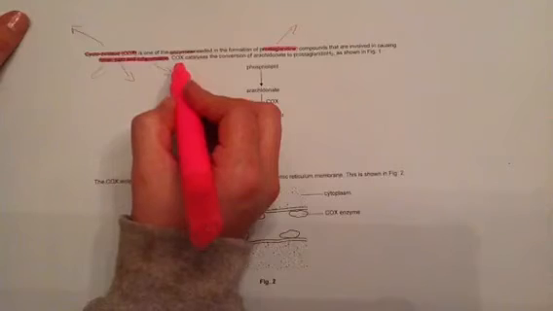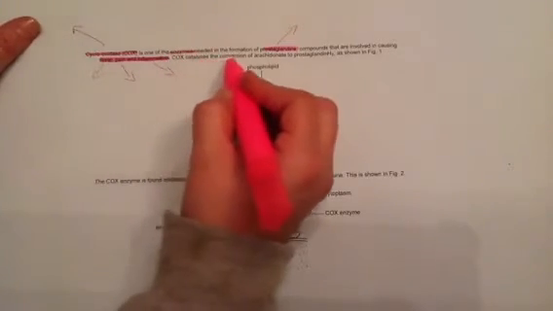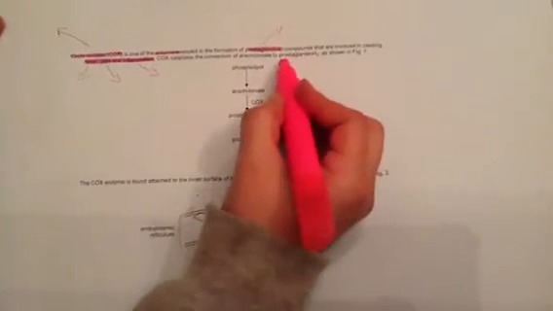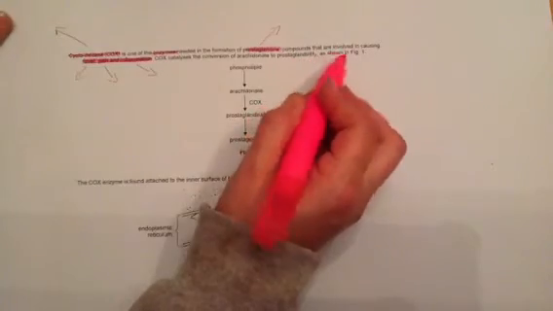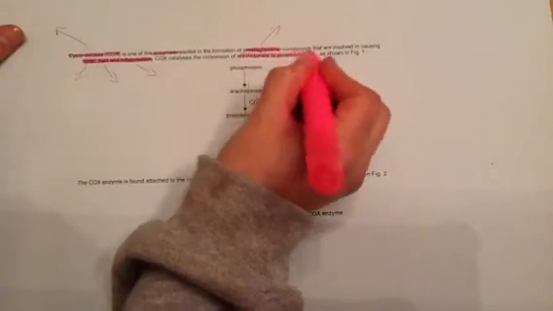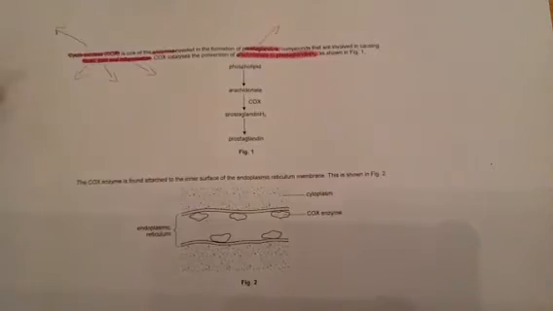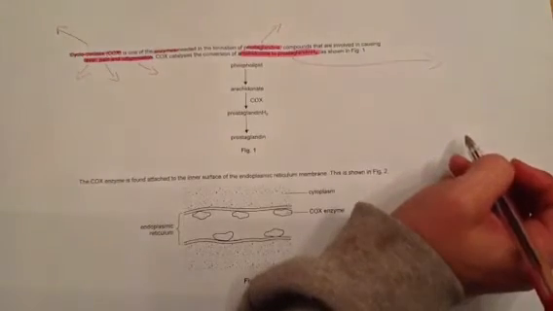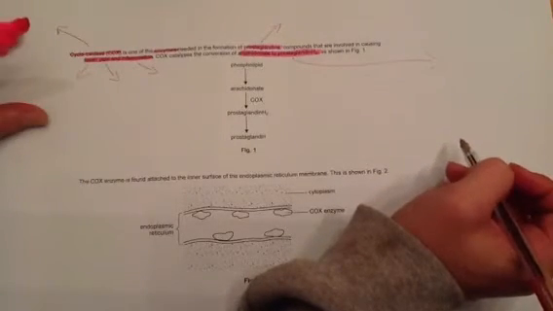Okay, so cyclooxidase catalyses the conversion of arachidonate, I've said that completely wrong, haven't I? Arachidonate to prostaglandin H2 as shown in figure 1. So they're telling you here what the substrate and the product is of this reaction that cyclooxidase catalyses. So if I was you, I would write that out here just to get it very, very straight in my head what the reaction is, the substrates and products that this enzyme is catalysing.